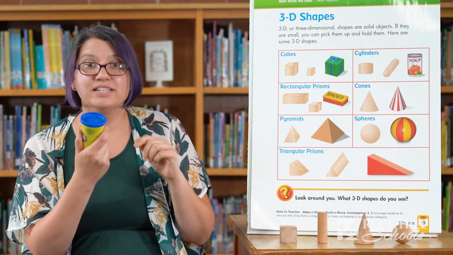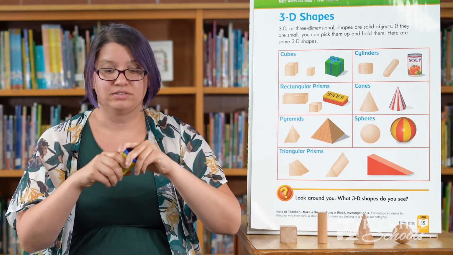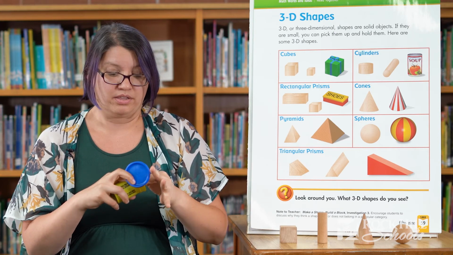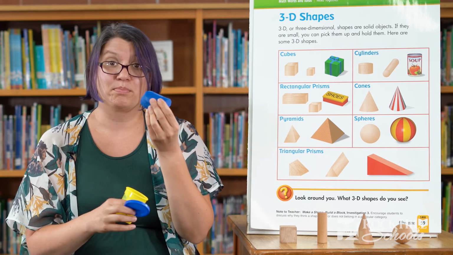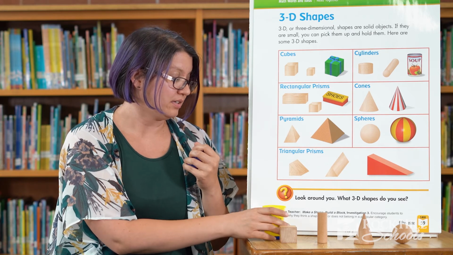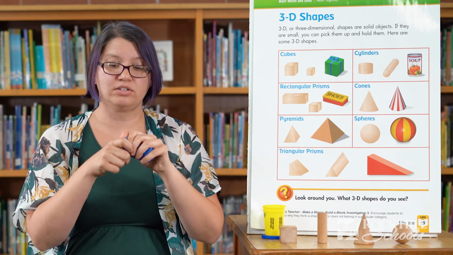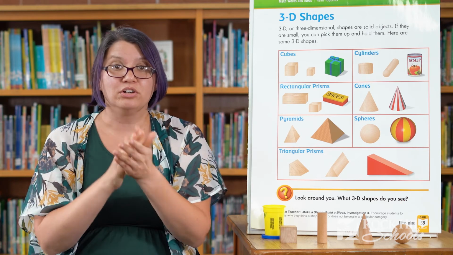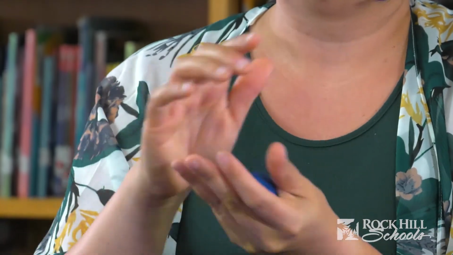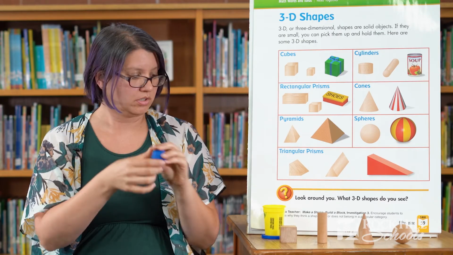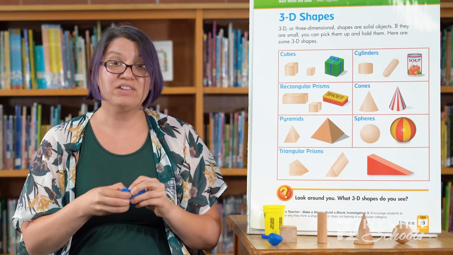Do you know what this stuff is? Like clay or Play-Doh? You can make this at home too if you don't have any. There's all kinds of recipes out there. But with clay, you can make 3D shapes. Watch. You just take a little bit, and to make a sphere, you just roll a ball. And you can make a sphere. You can even make a cube.